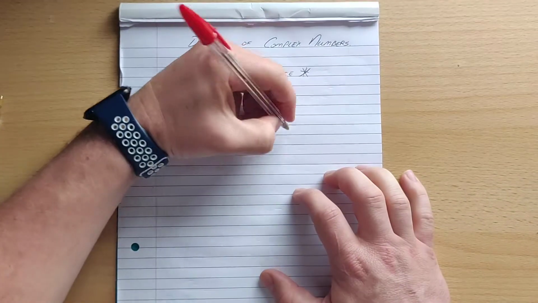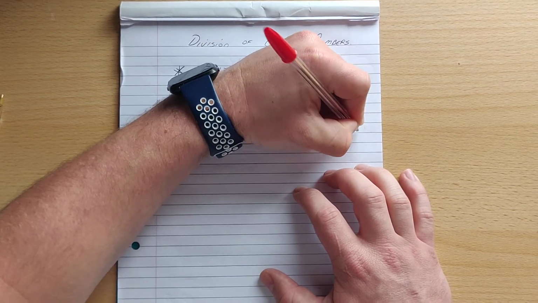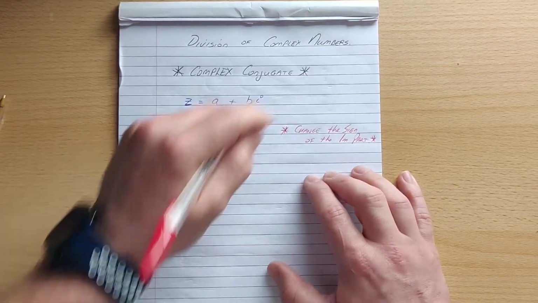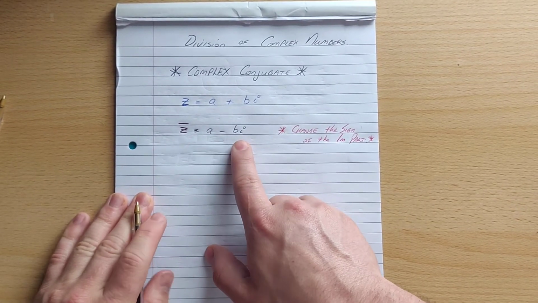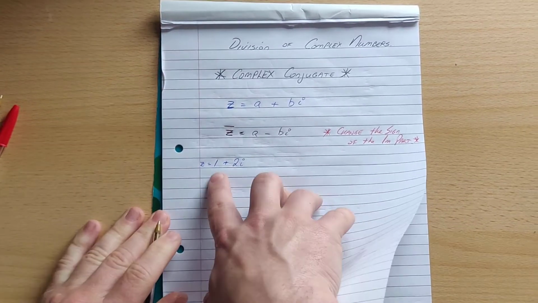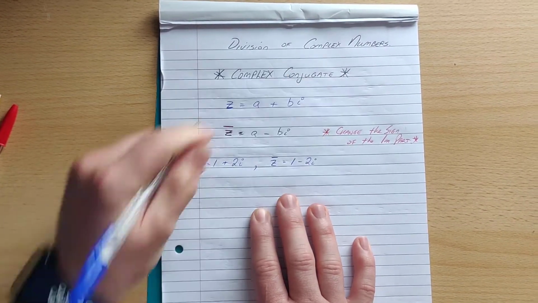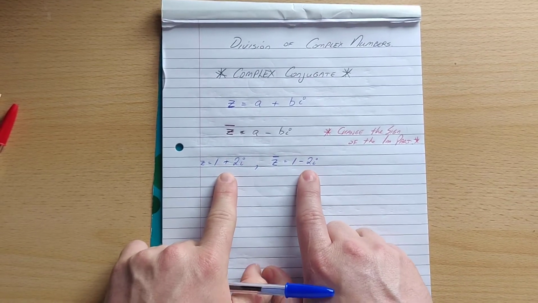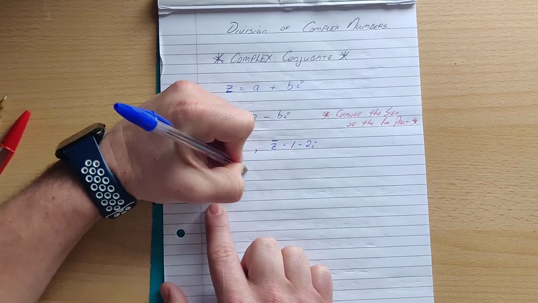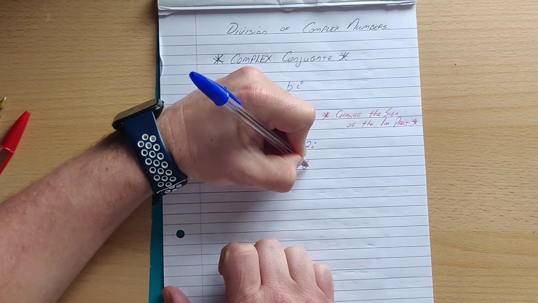The only difference is you change the sign of the imaginary part. I've written just IM to make it a bit easier, but you change the sign of the imaginary part. So for example, if z is 1 plus 2i, z bar or z conjugate is 1 minus 2i. The real stays the same, the imaginary just changes sign. If z is 4 minus 6i, z bar in this case would be 4 plus 6i.